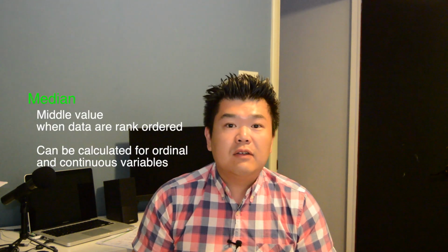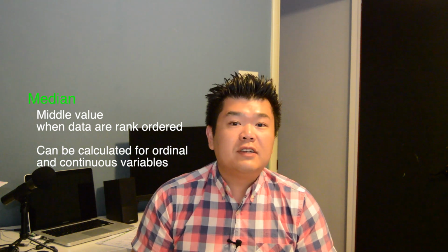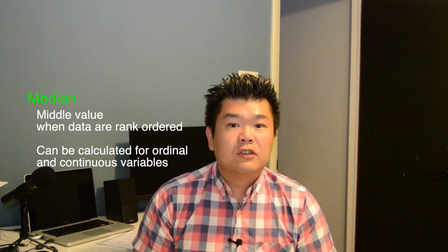The second way to measure central tendency is the median. The median, as a review for most people, simply refers to the middle value of our data when our data are ranked. So once again, if we have a continuum of data, let's say from 0 to 100, our median value will be the value in the midpoint of that data array, where 50% of the values are below that median point and 50% of the values are above.